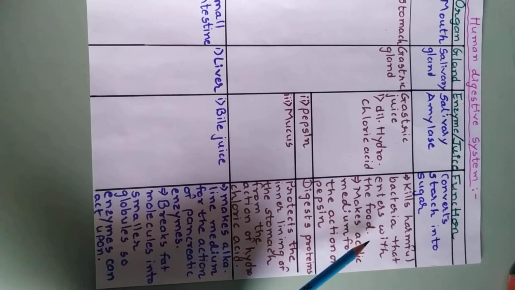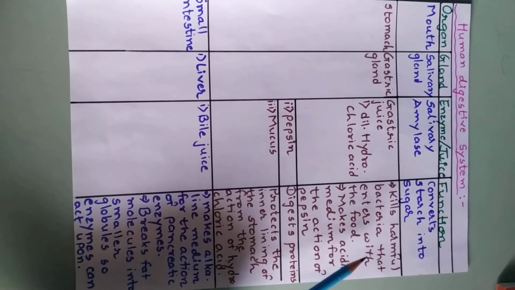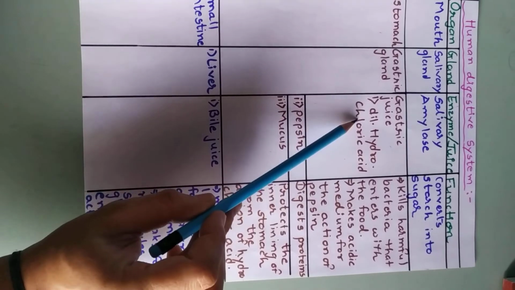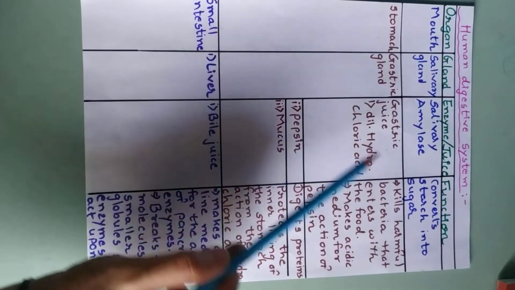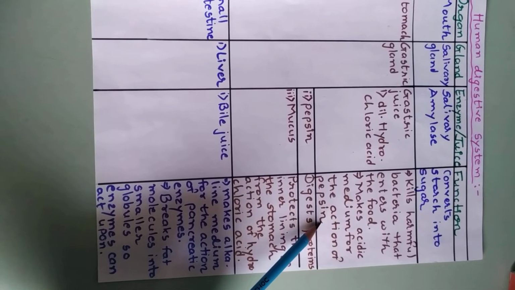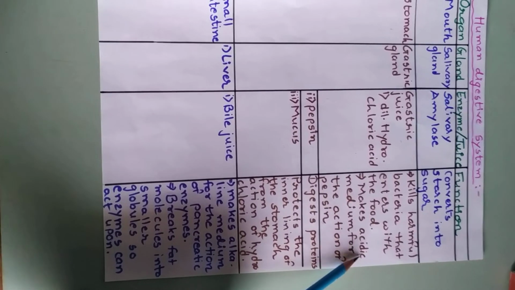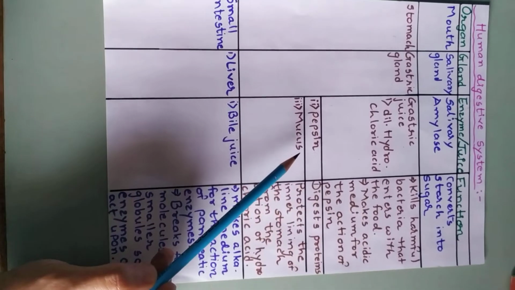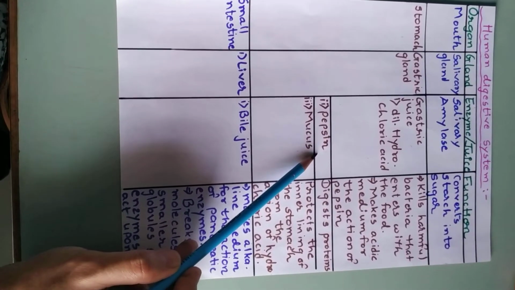Whatever food we take may sometimes contain microorganisms. They are killed by the action of dilute hydrochloric acid. Along with this, it provides an acidic medium for the action of pepsin.